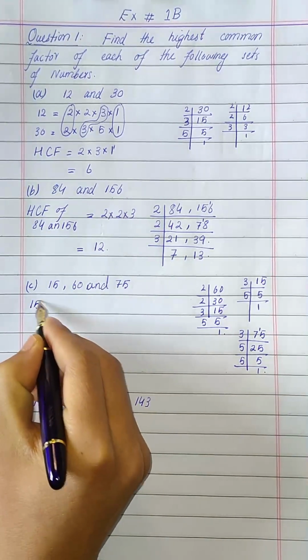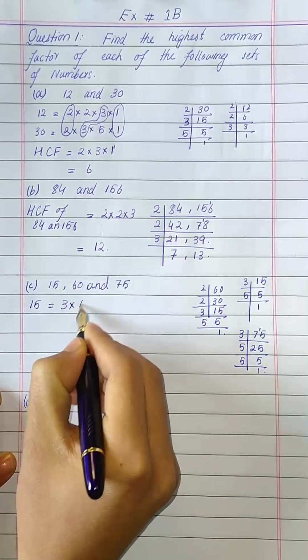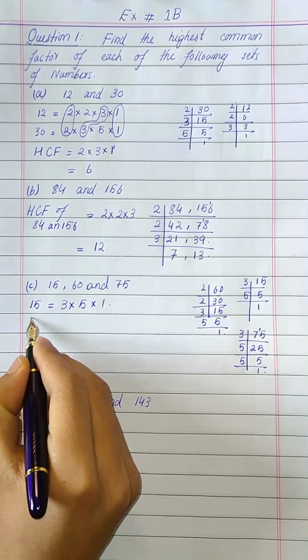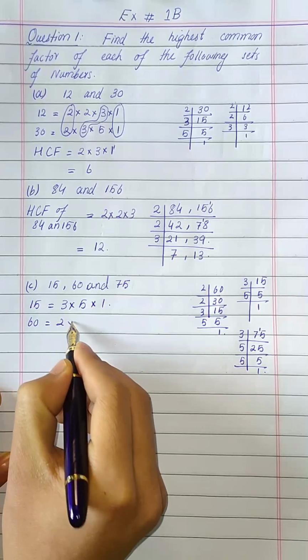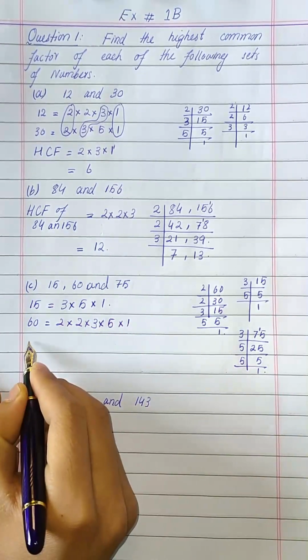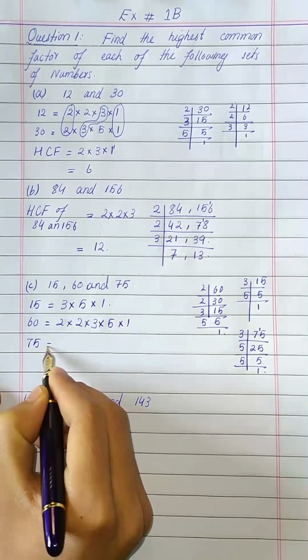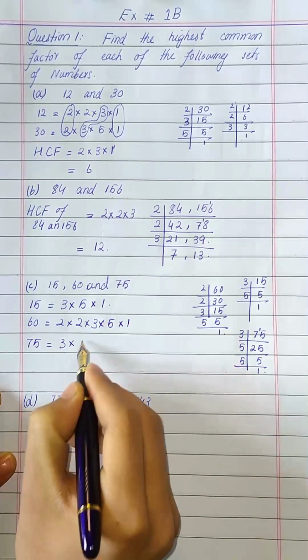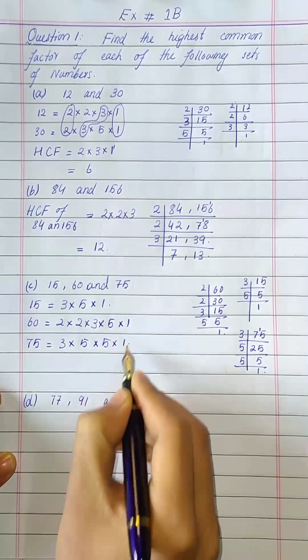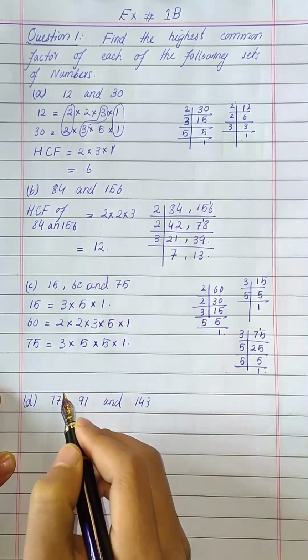So 15 can be written as 3 times 5 times 1, and 60 can be written as 2 times 2 times 3 times 5 times 1. And then we have 75. 75 can be written as 3 times 5 times 5 times 1. And then we have to find out the common factor.